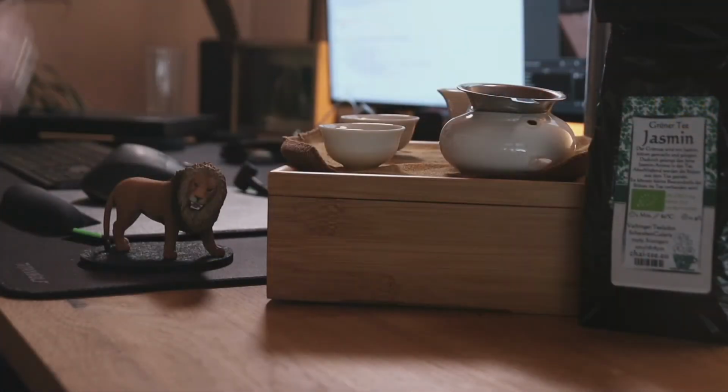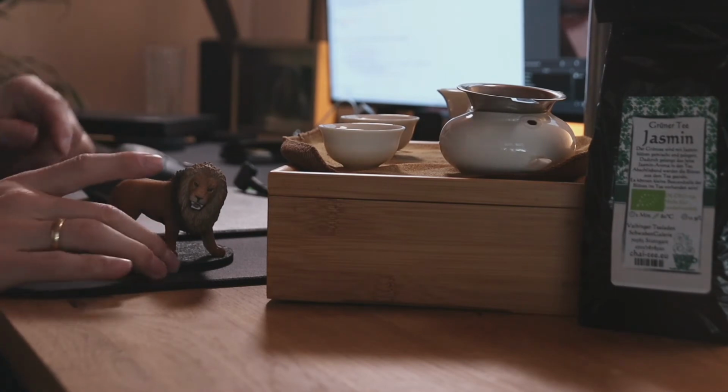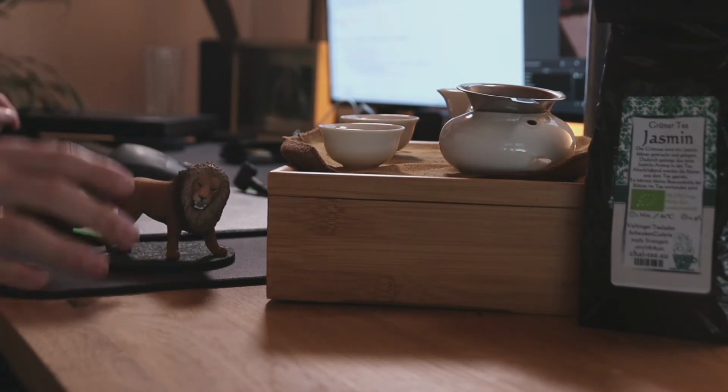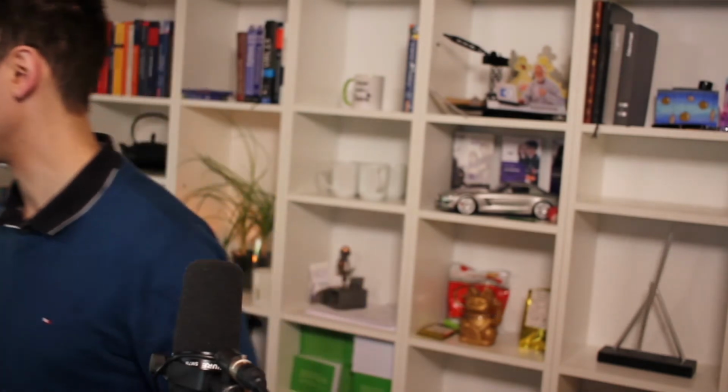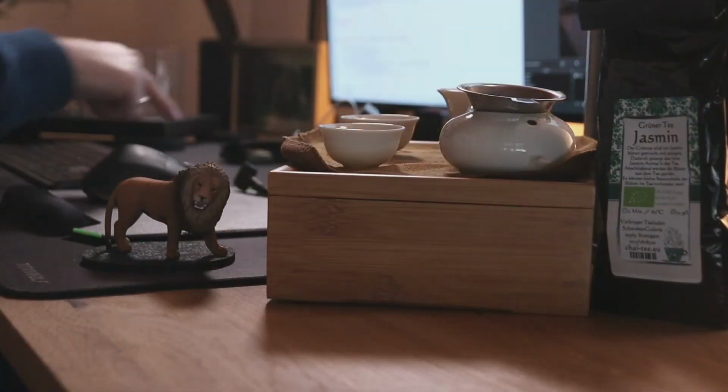Today is a good day because I have prepared some tea, or I'm in the preparation of it. Just look over here. It's a beautiful tea. It's called a jasmine tea. And yeah, this was a present for my 30th birthday. And yeah, I enjoy this tea a lot. But let's get into it. I will just pour some in and then we will start with the video.